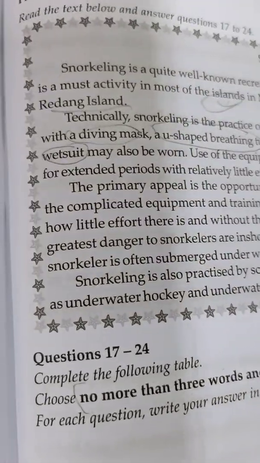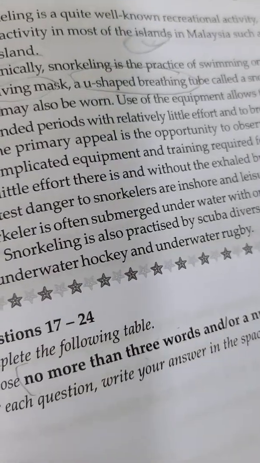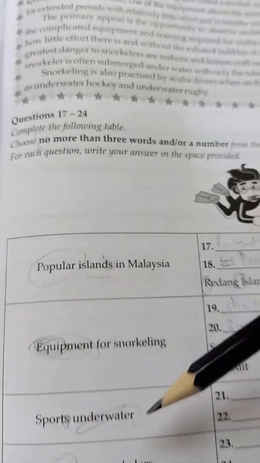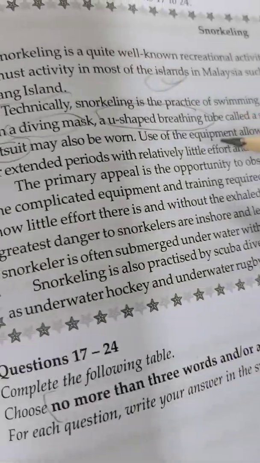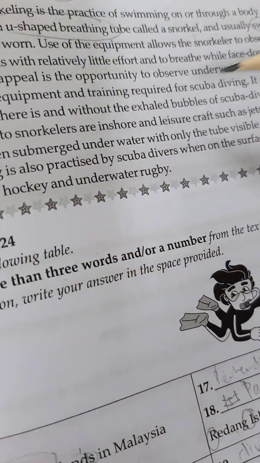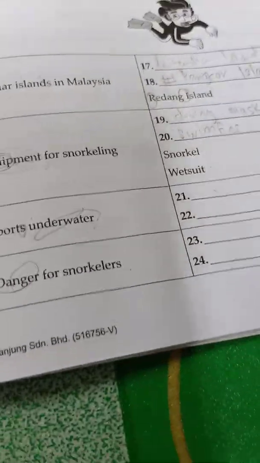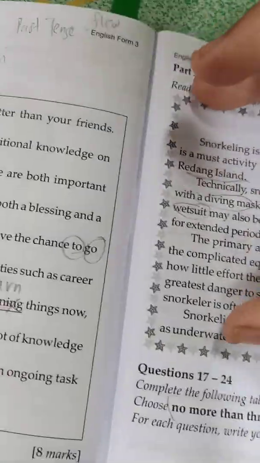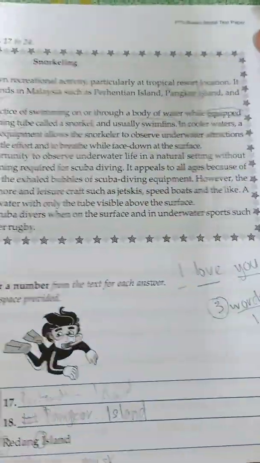Okay, and then the next one, sports underwater. Okay, so you find the answers here. It is like this, and this is how you want to answer this kind of question. After you look through this, you can read it thoroughly again to make sure that your answer is correct.